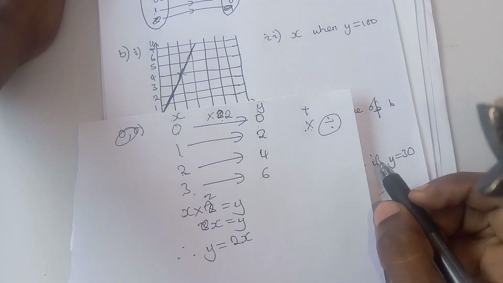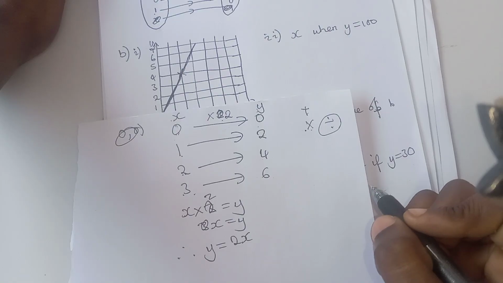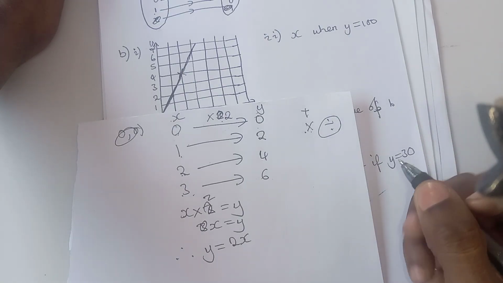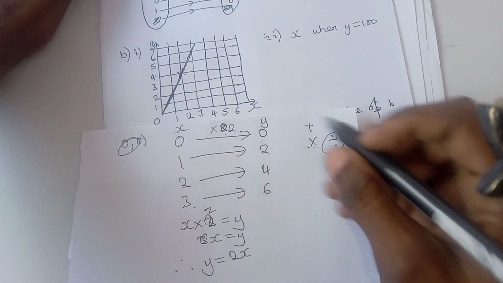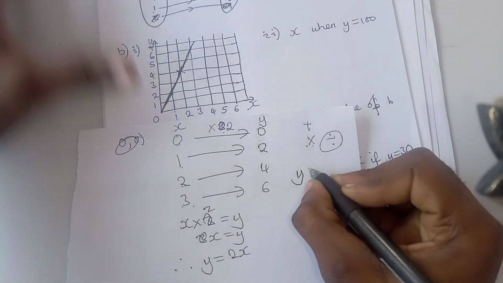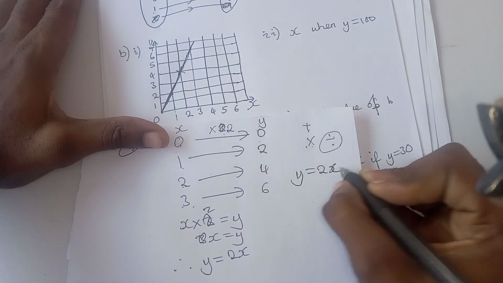And then find x when y is 100. The pattern is y is equal to 2x.